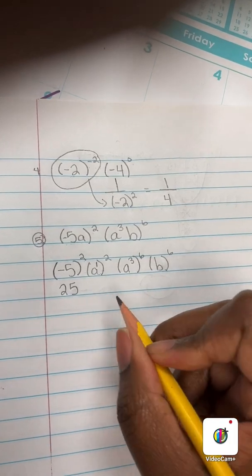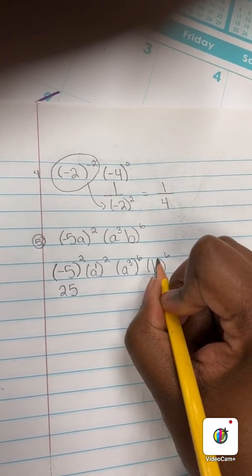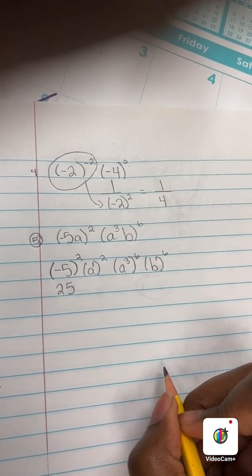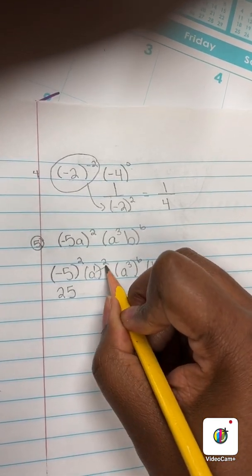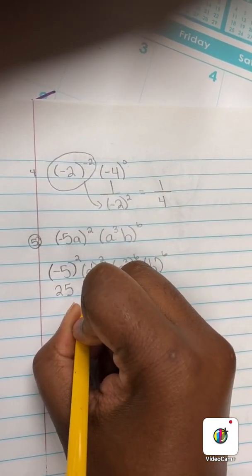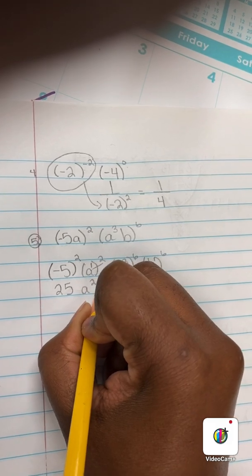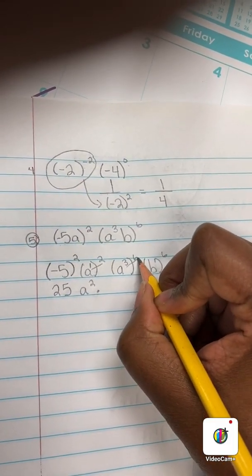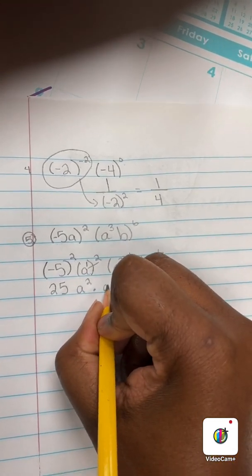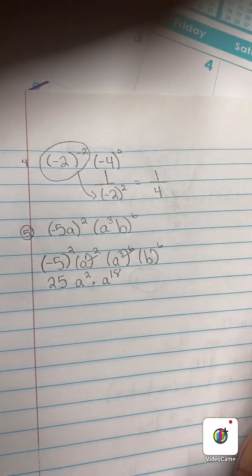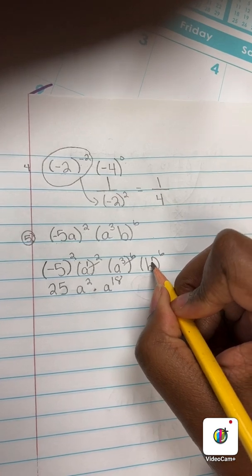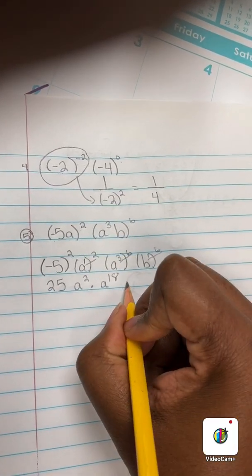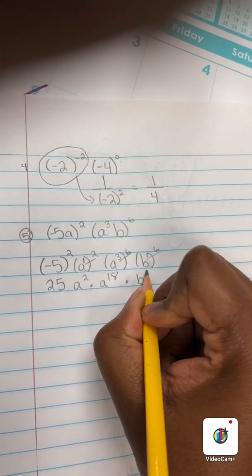So I'm going to put the 1 on the a as well as this 1 on the b. So I can multiply 1 times 2. That's going to give me a squared times, I can multiply 3 times 6. That's going to give me a to the 18th. And then I'm going to multiply 1 times 6, and that's going to give me b to the 6.